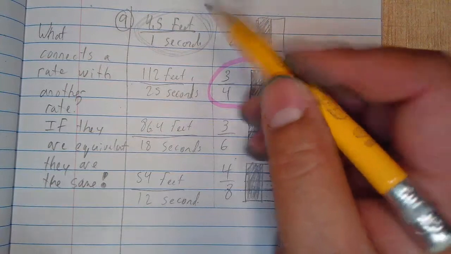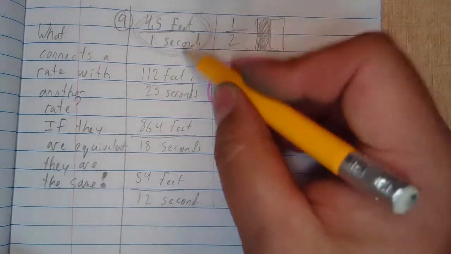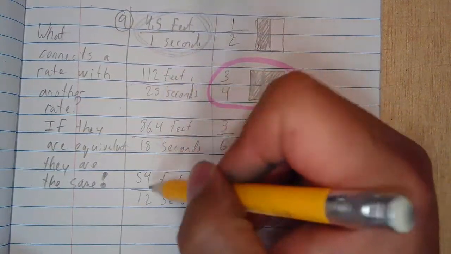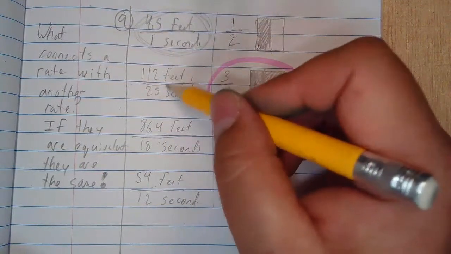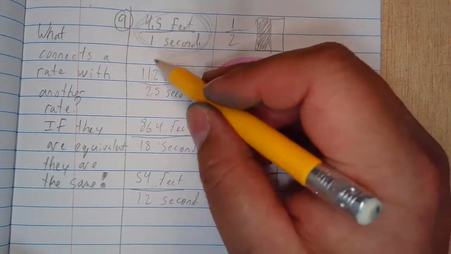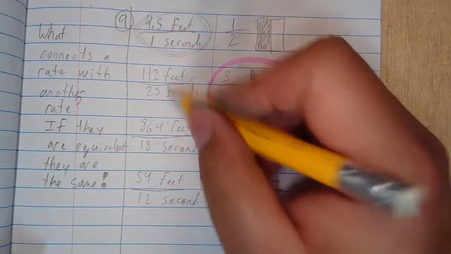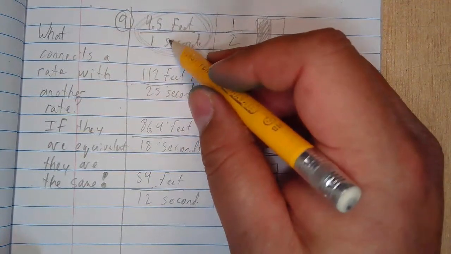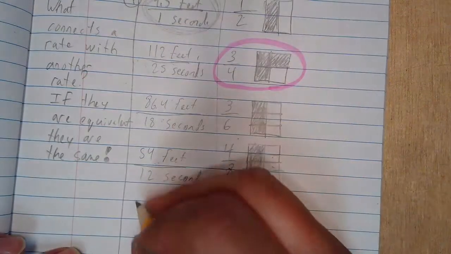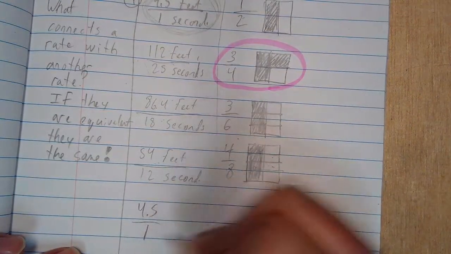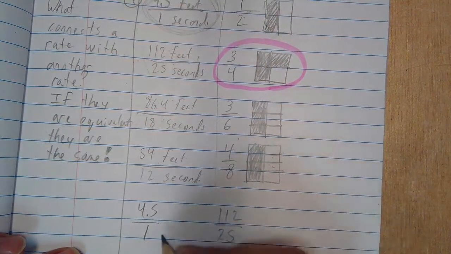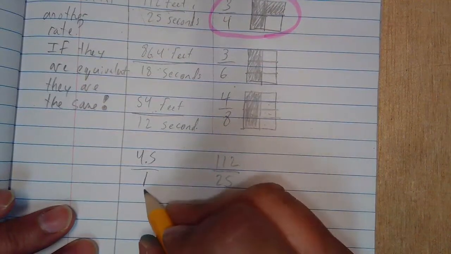The trick here then is to find out which of these two fractions are equivalent to this. So what I suggest you do, scale up to each one. Do 2 at a time. And see if they're equivalent, if they scale up by the same thing.